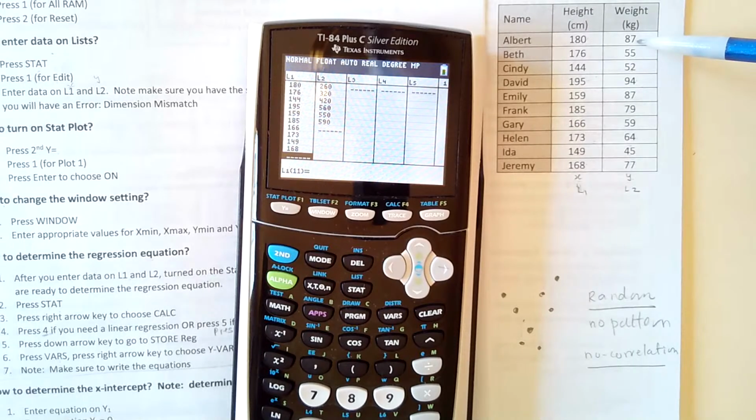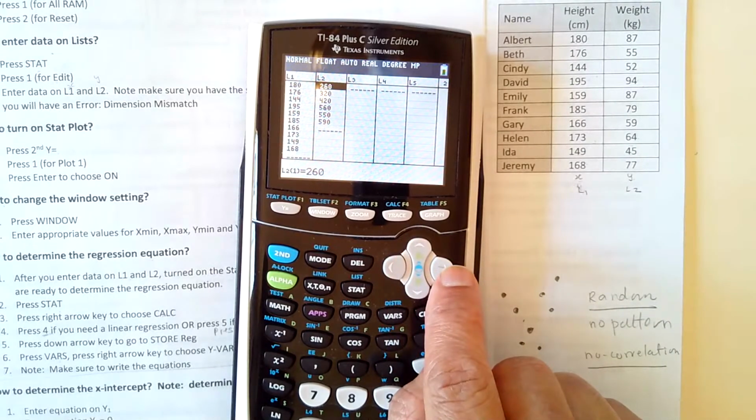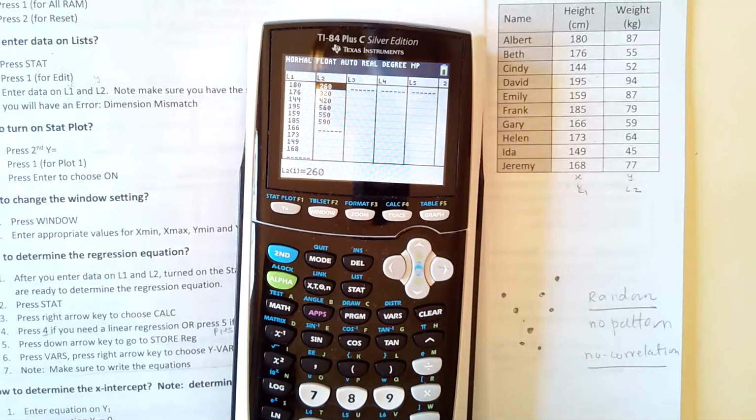Now I want to move over to my L2. I go up, press my right arrow key here. Then I replace 87, enter, 55, 52, and I continue all the way down.